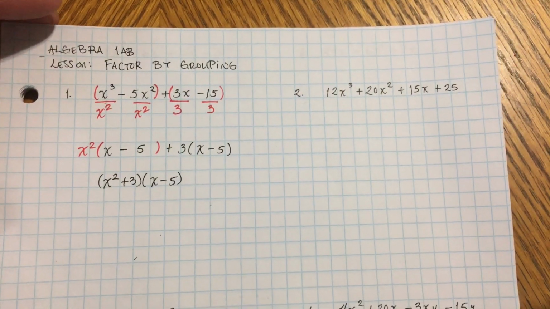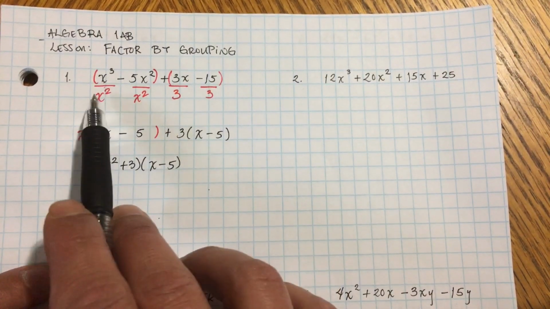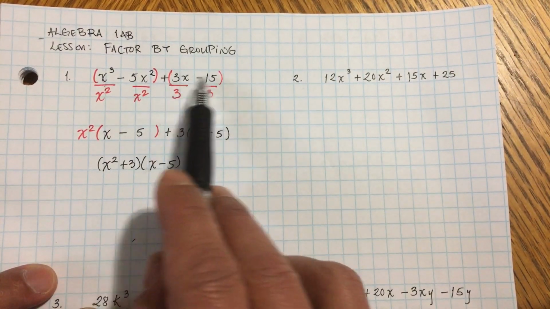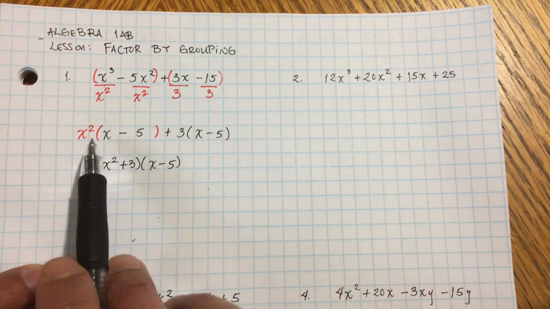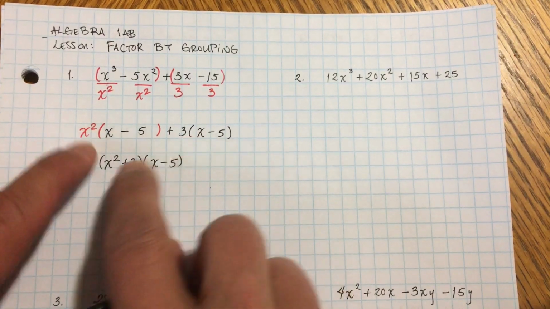All right? So factor, group them individually here. Factor this guy, whatever is common. Group this guy, factor this. And then hopefully these on the inside should match. Okay? And then just group them together.